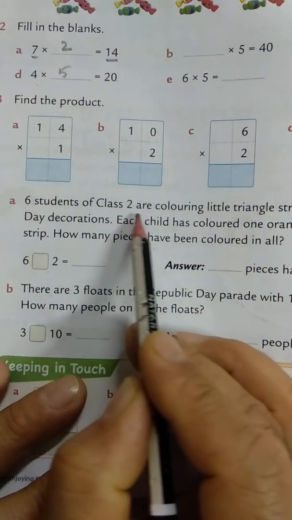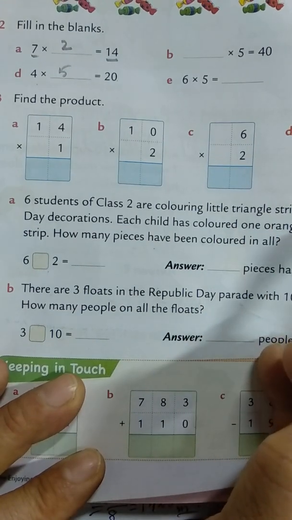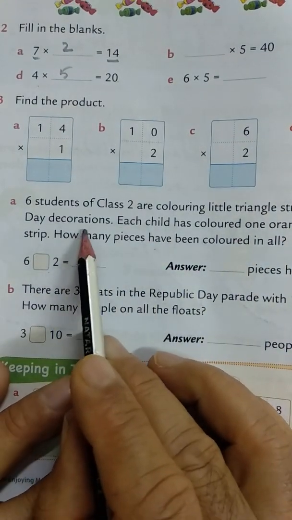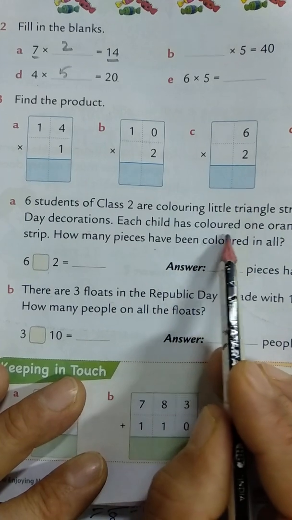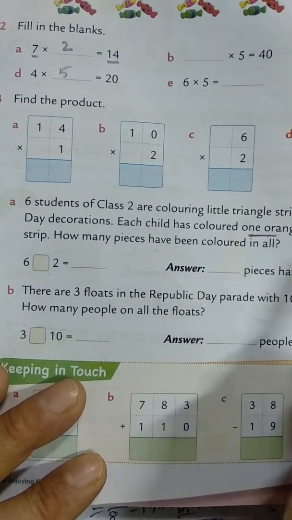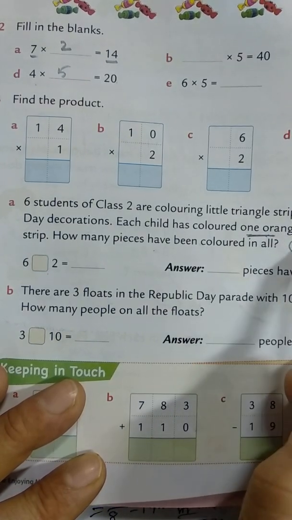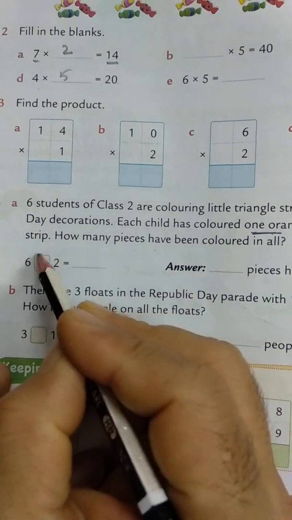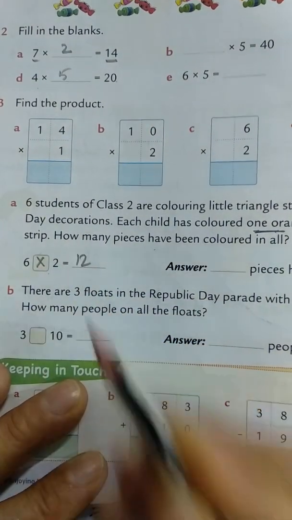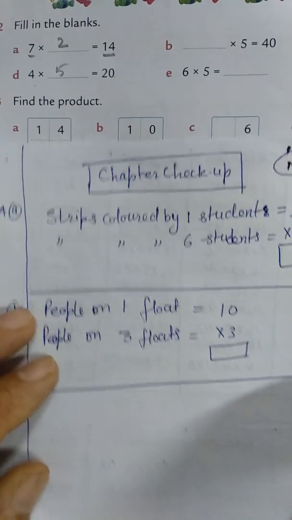6 students of class 2 are coloring little triangle strips for Independence Day decoration. Each child has colored one orange strip and one green strip. One orange and one green strip means each child is coloring 2 strips. 1 plus 1, 2. So how many will 6 children do? 6 2s are 12.